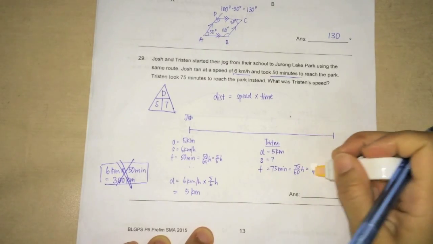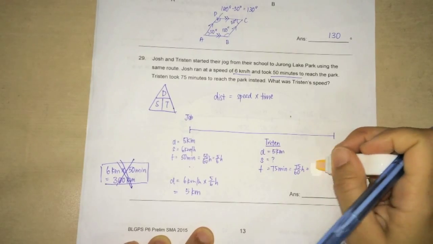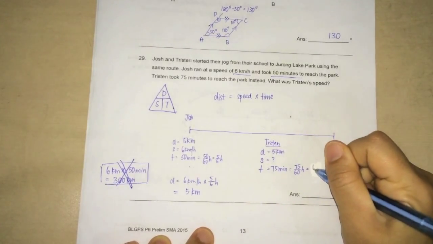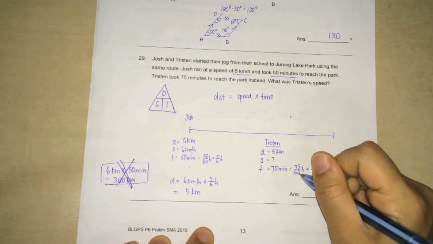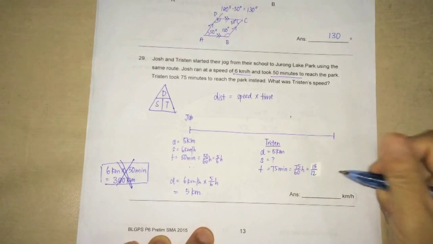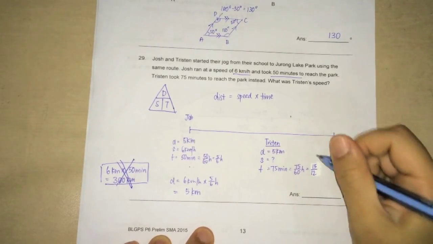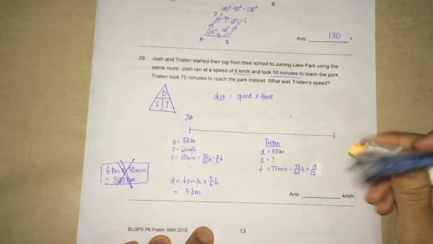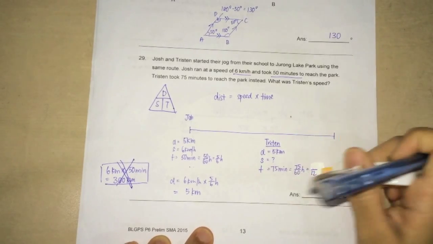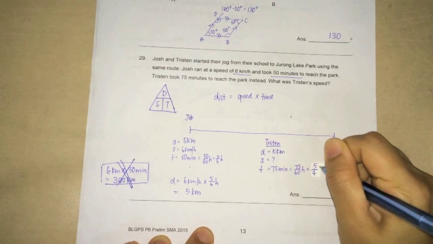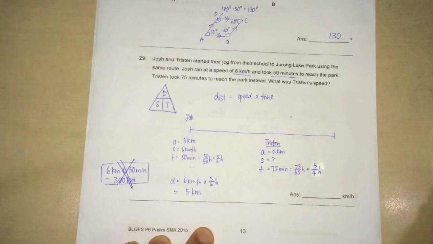You divide by 5, 75 becomes 15. Divide by 5, 60 gives you 12. And simplify further, divide by 3. So that will be 5 out of 4 hours.